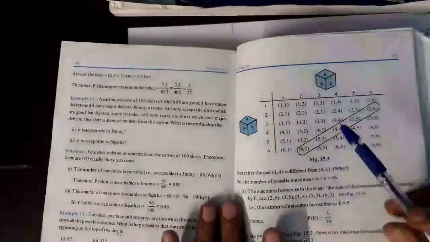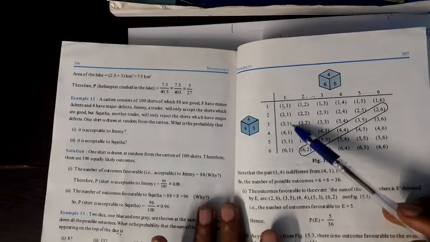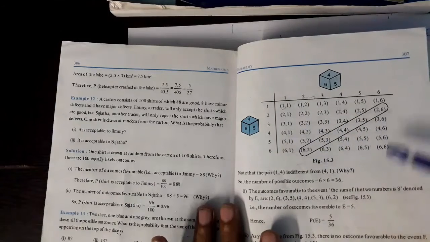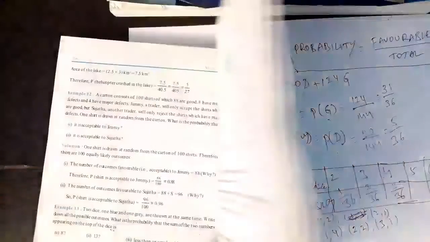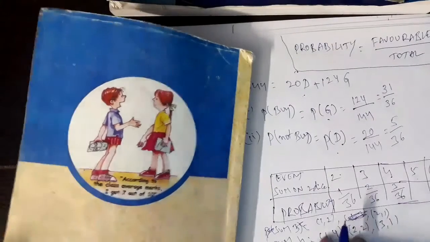Of course, from here also you tell me sum 4: (1, 3), (2, 2), (3, 1). These 3 are favorable, right? That's all. The remaining are not favorable. In the same way, of course, you can find out sum 5 like this also. We will try this.